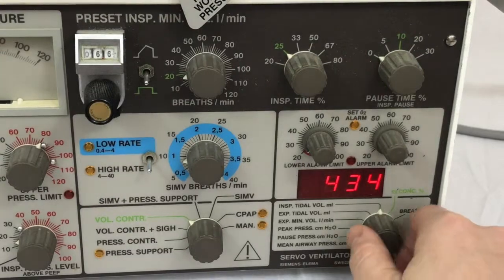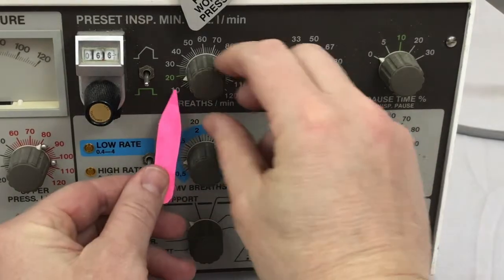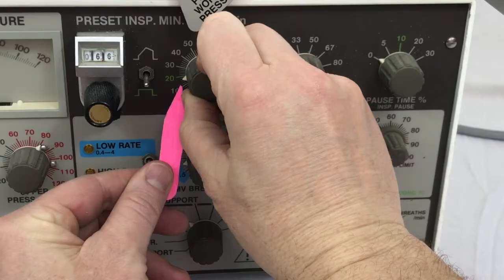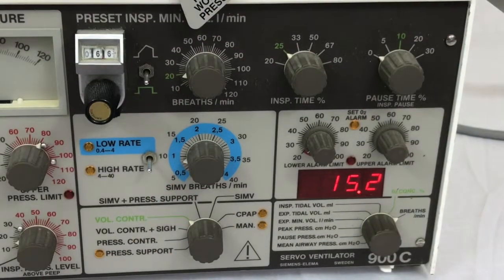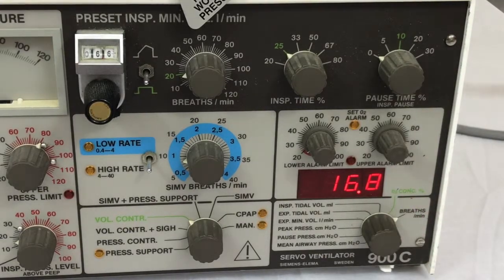With the Servo 900, I do not have a tidal volume setting, so what I'm going to have to do is manipulate my respiratory rate. I'm going to turn this up to approximately 17 to get my 400 milliliter target for my tidal volume. And as you can see, there's my measured rate at 16.8, almost 17.